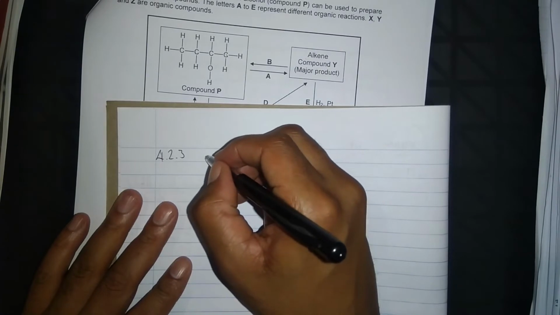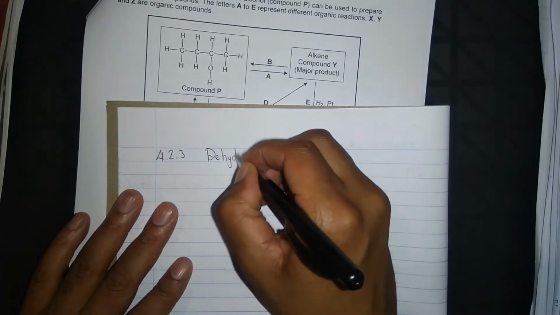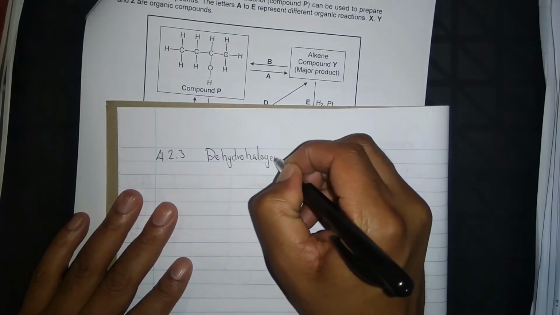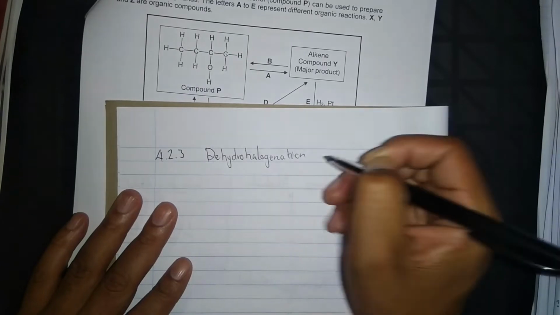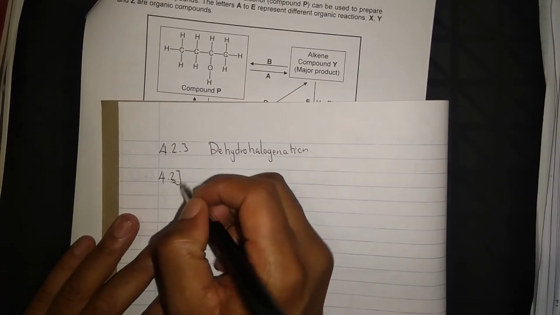4.2.3, that's it. Dehydrohalogenation. Yes, big words here, bombastic words here.